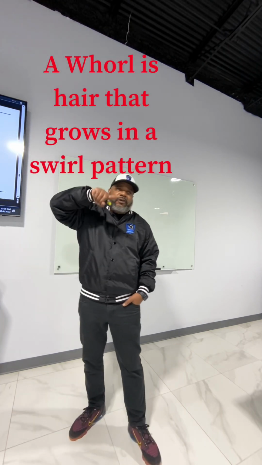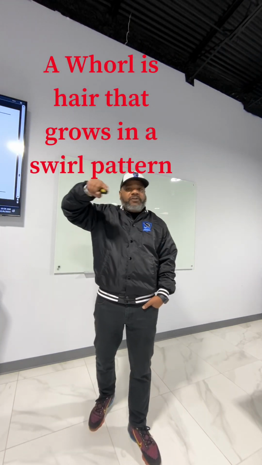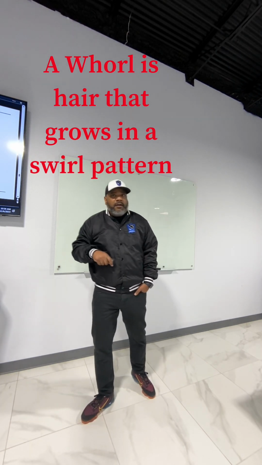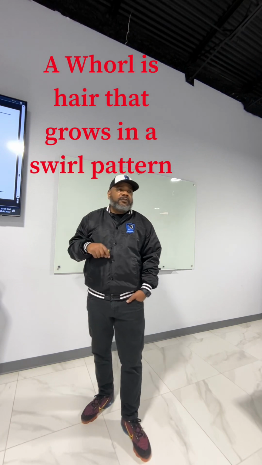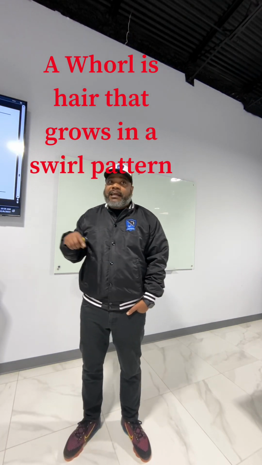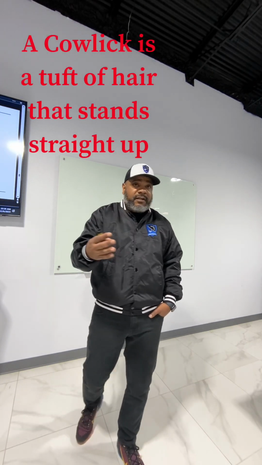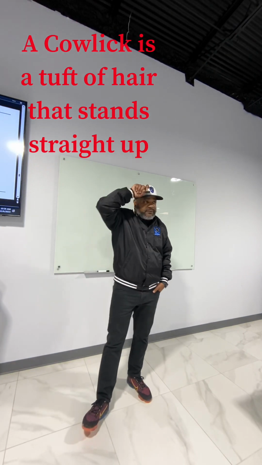A whirl is hair that grows in a circular or swirl pattern, most commonly found in most people's crown, right? But it's not unusual to have whirls anywhere on the head. You will see whirls on the hairline. You will see cowlicks on the hairline. And a cowlick is a tuft of hair that stands straight up, since I mentioned it. Alfalfa, straight up cowlick.